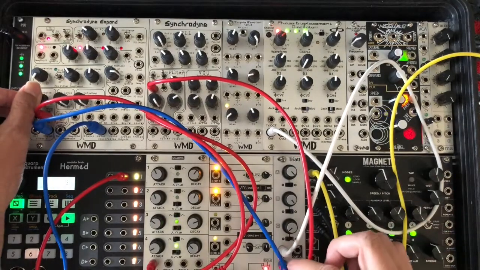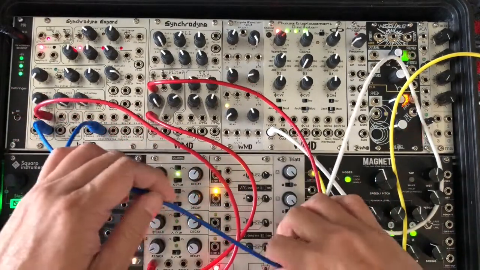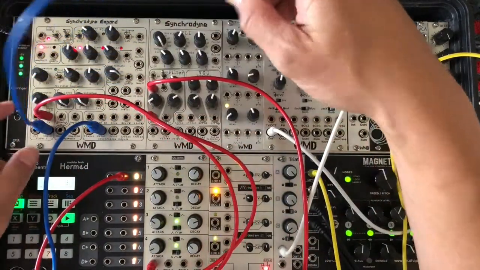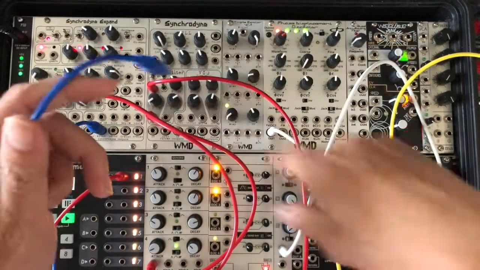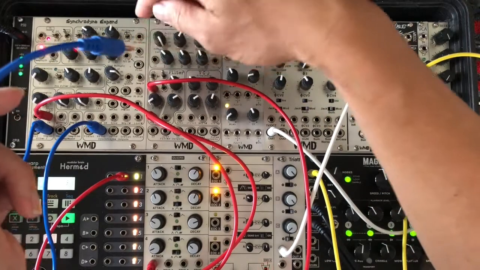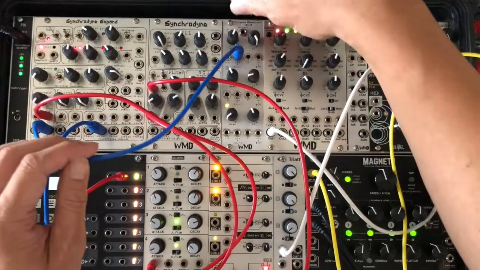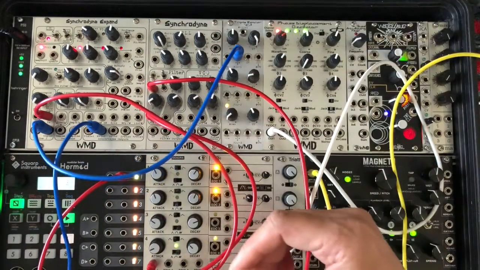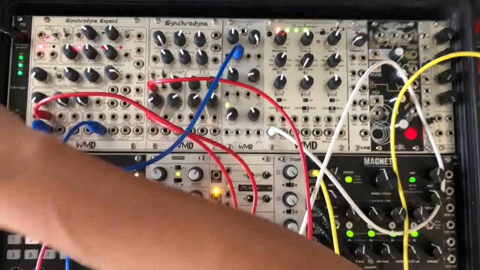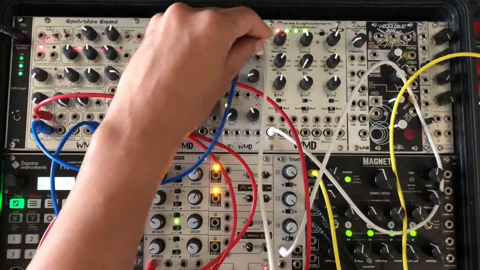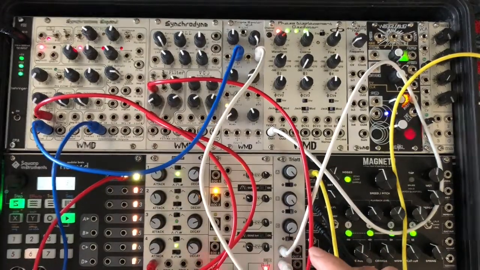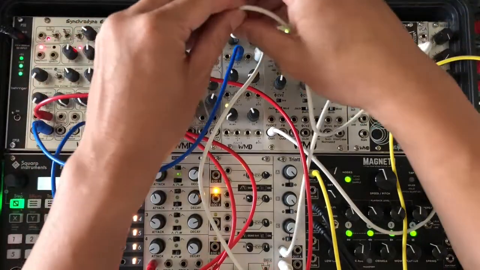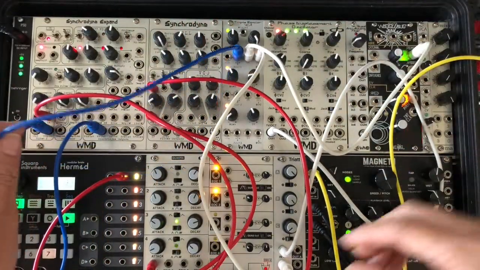What we can also do is to use a VCA to control how much of this feedback signal gets fed back into the input of the Synchrodyne. So if we patch this to the triple bipolar VCA, you can use any VCA, and the output of this goes back into the mixer, and I can patch a random signal from the Vogelbach to control this.